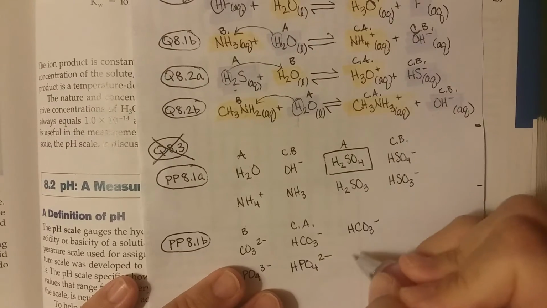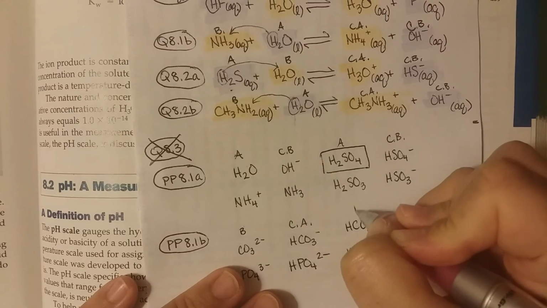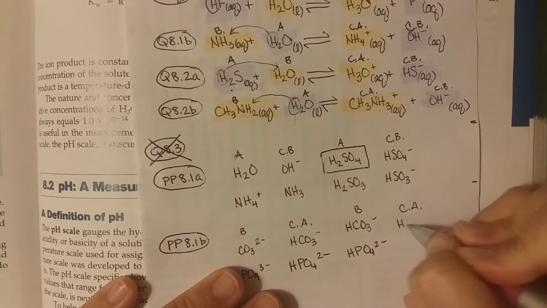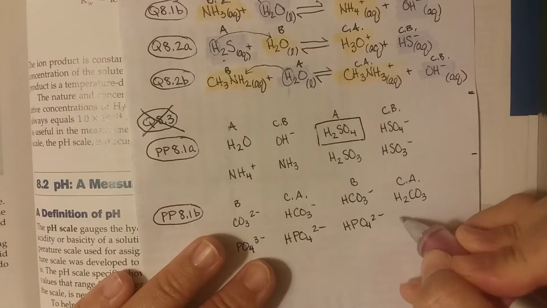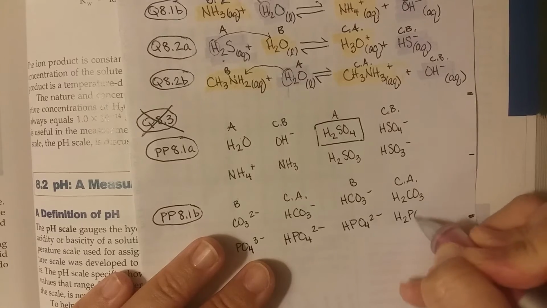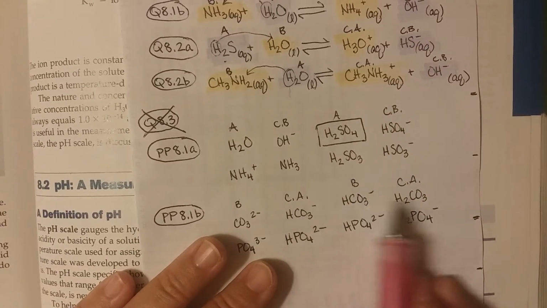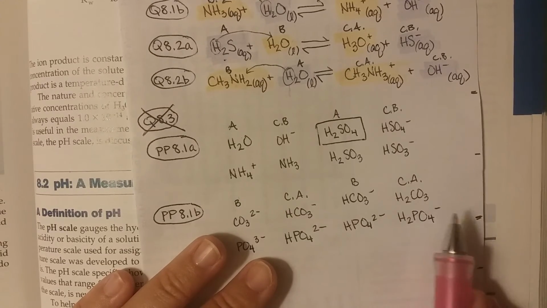Now for the very last one, we've got HCO3 negative and HPO4 2 negative, and these are bases. We're going to turn them into conjugate acids by adding a hydrogen, so that's H2CO3, and then this one is H2PO4 negative. So negative 1 paired up with the hydrogen, neutral. One of the 2 negatives paired up with the hydrogen, left 1 negative.